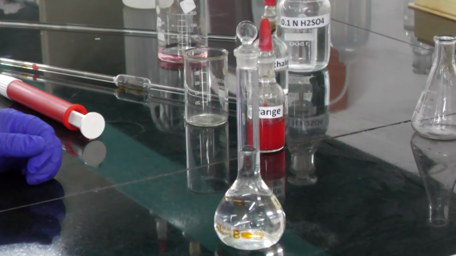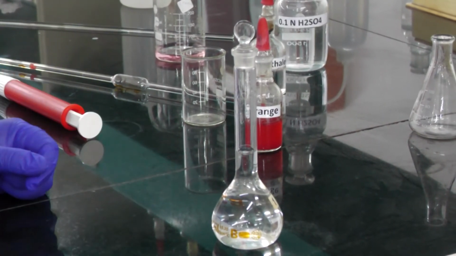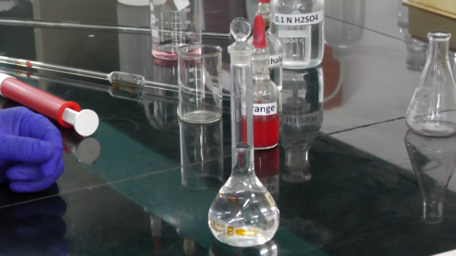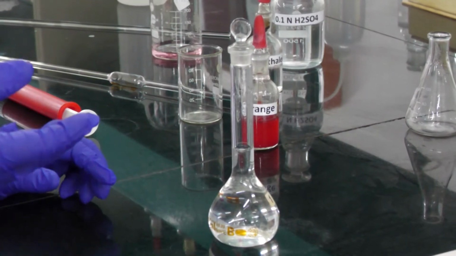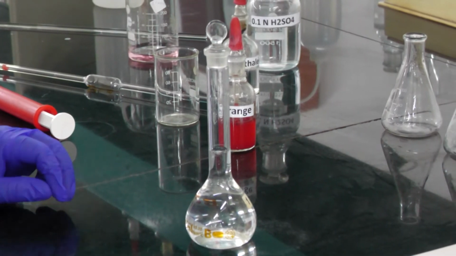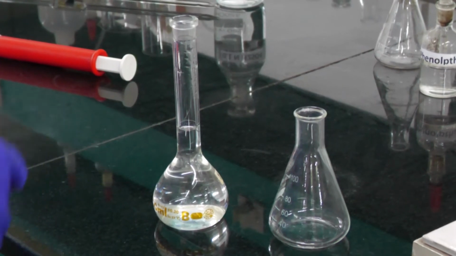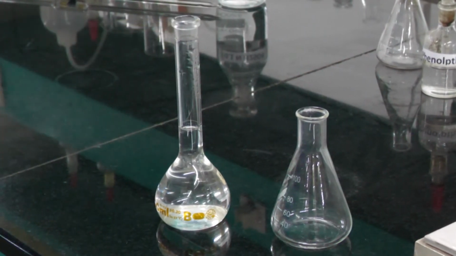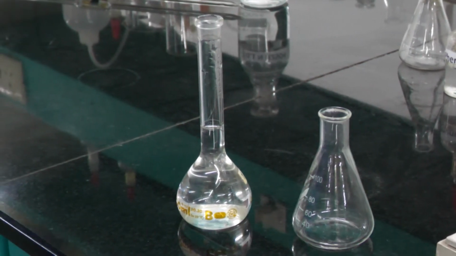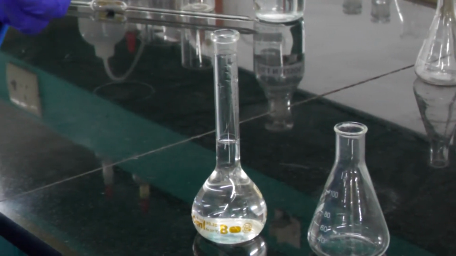So after that we need to take 10 ml of this solution into the conical flask to start the titration. Here also, in the burette we are using H2SO4 solution. Now we need to take 10 ml of sodium hydroxide unknown solution into the conical flask by using a different pipette. Initially we used another pipette for standardization of H2SO4. This is a new pipette we are using.